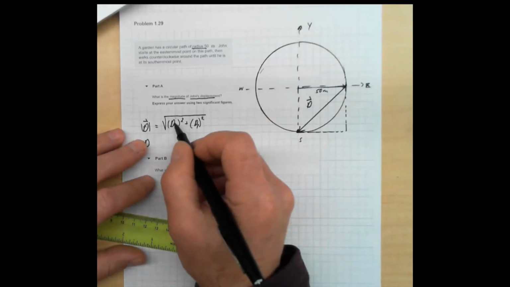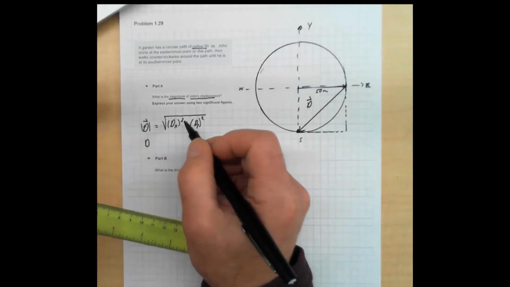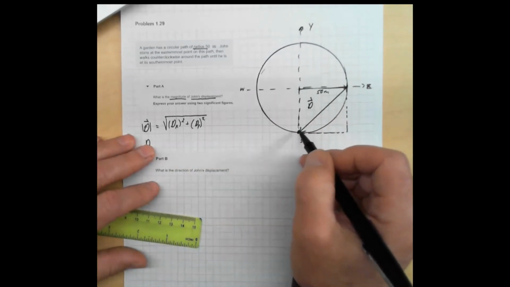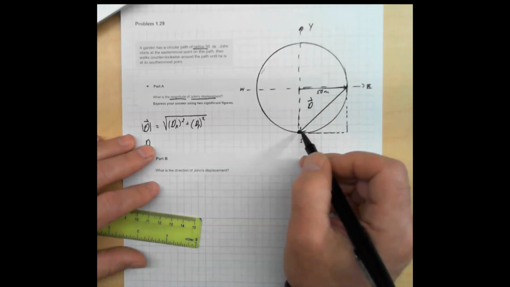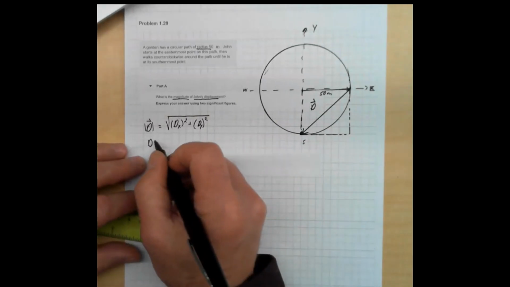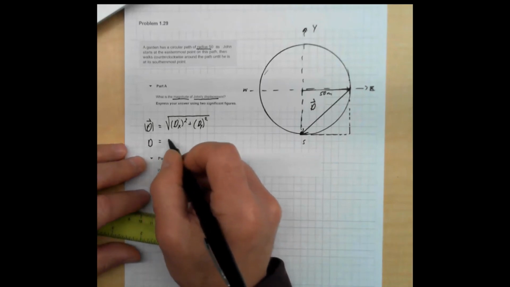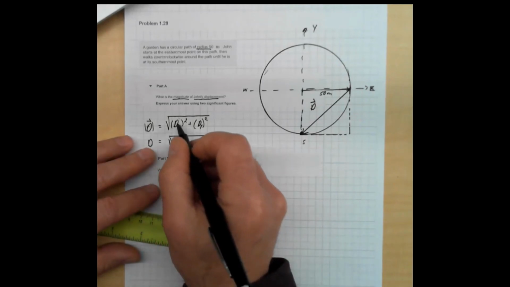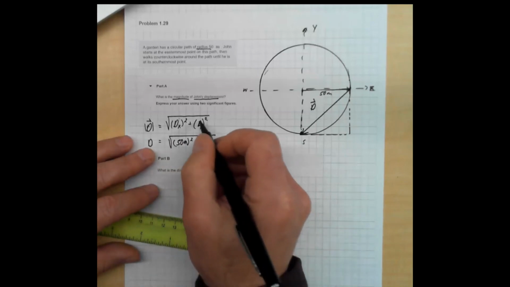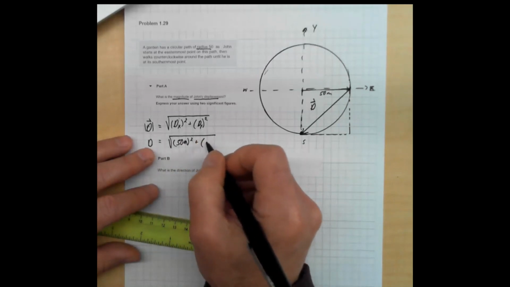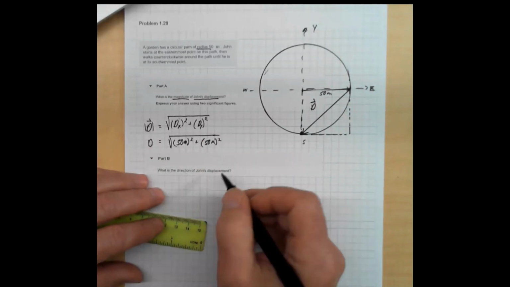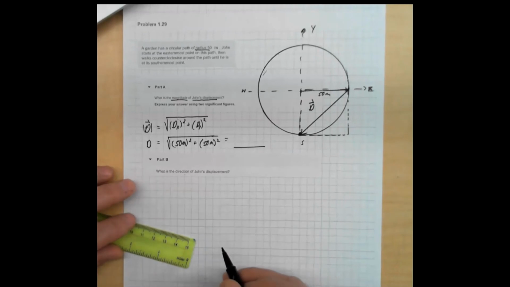I could put -50 in here, but we square it and the negative sign disappears, and the y component is -50 too. I'm not going to worry about the negative because when we square it, they go away. So the magnitude of D is the square root of the magnitude of the x component squared plus the magnitude of the y component squared. And then there you go.